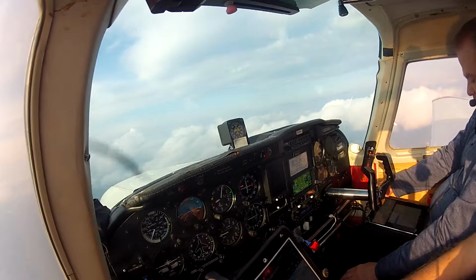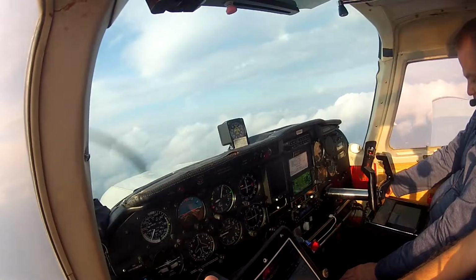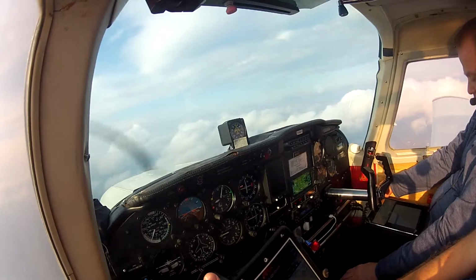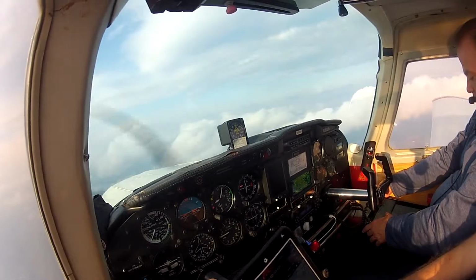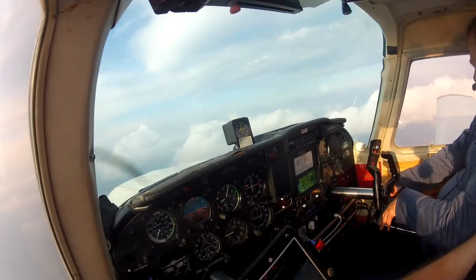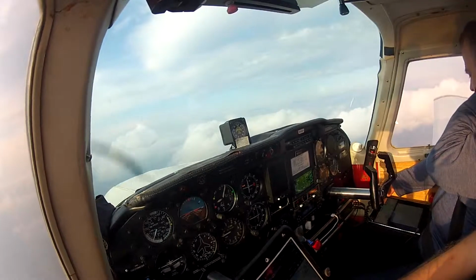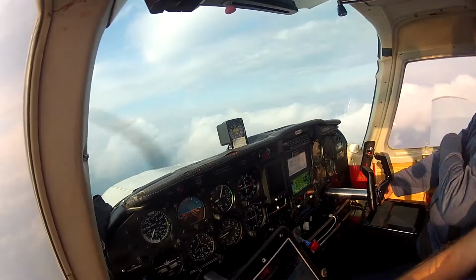41, descend and maintain 4,000. November 07 Delta, reset transponder, squawk 3362.